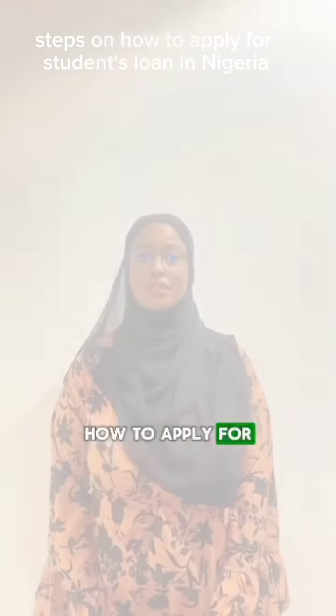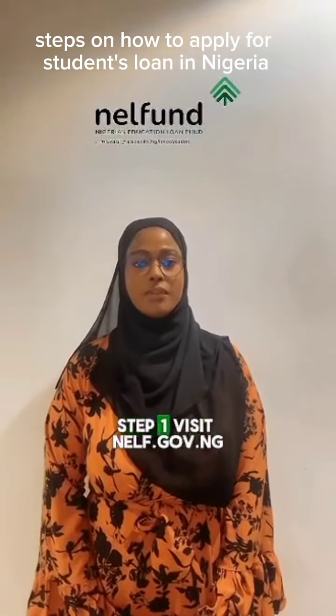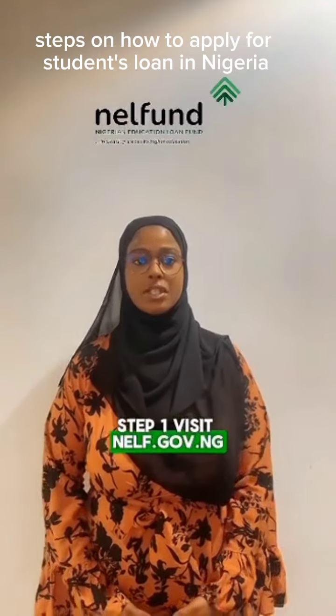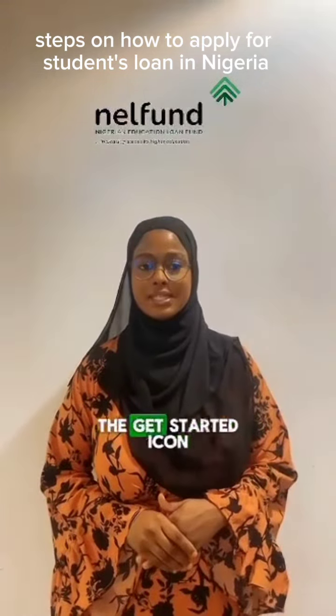How to apply for student loan NG. First of all, you start by creating an account. Step 1, visit nelf.gov.ng. Step 2, click on the Apply Now icon. Step 3, click on the Get Started icon.